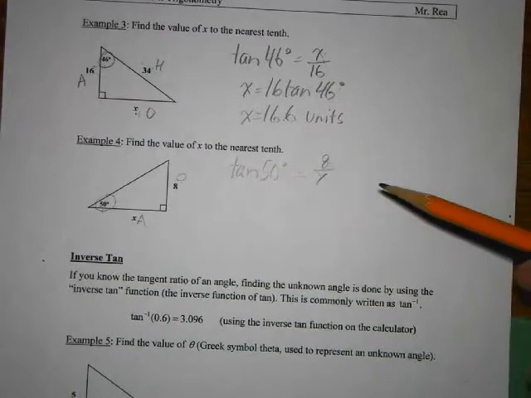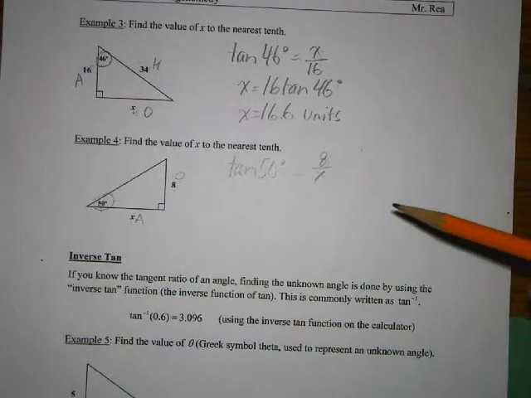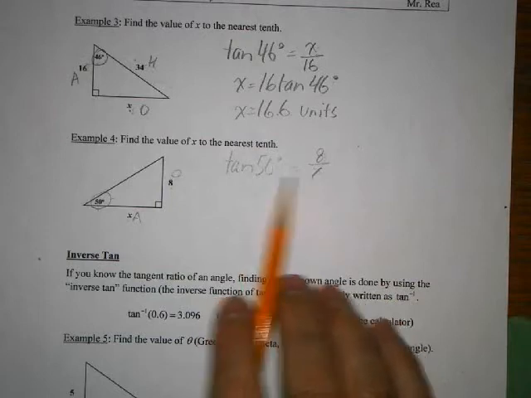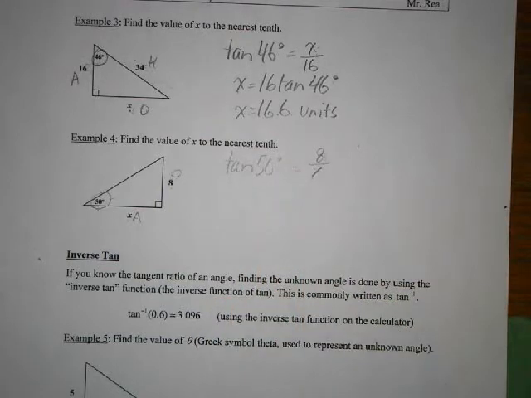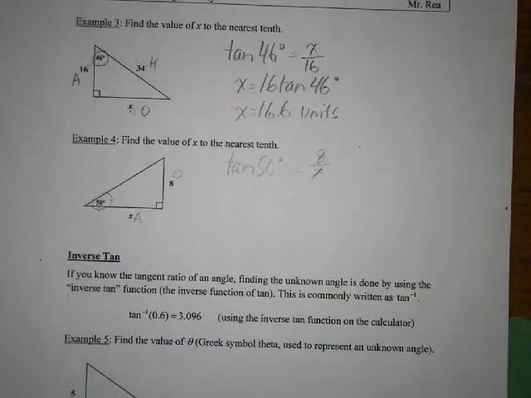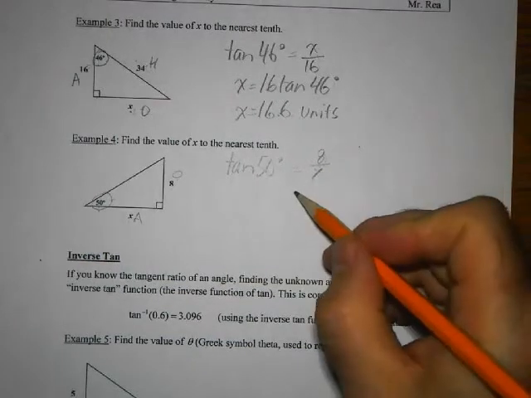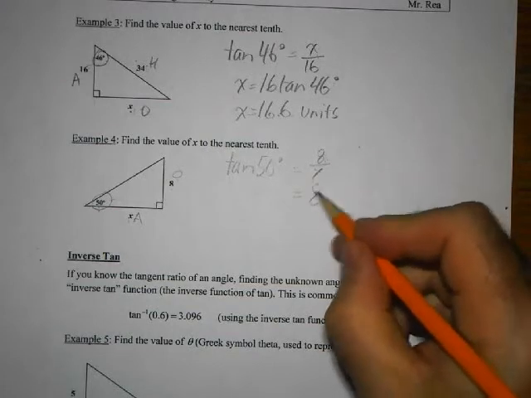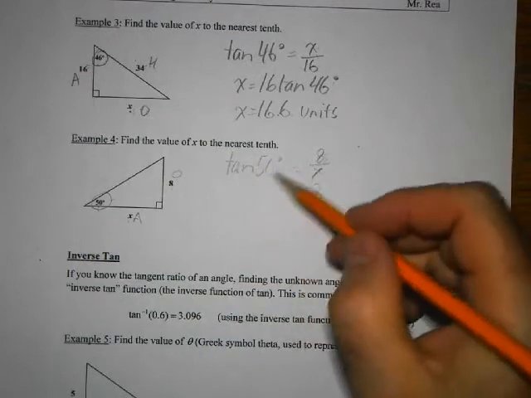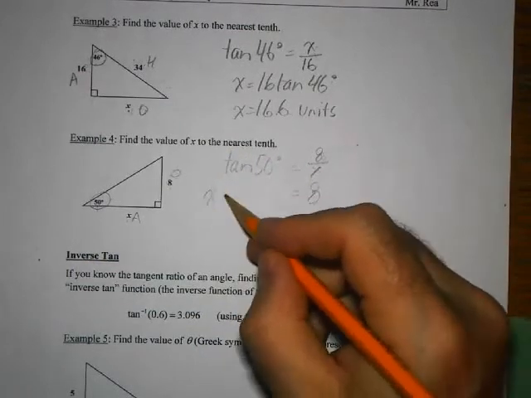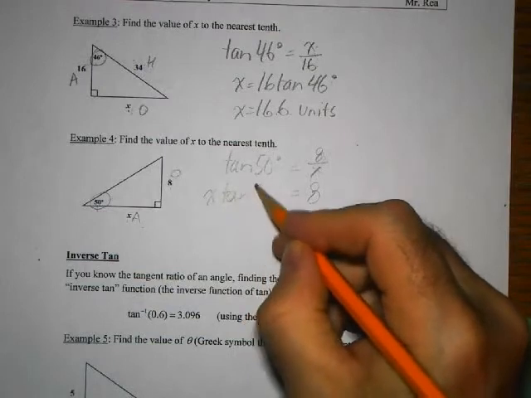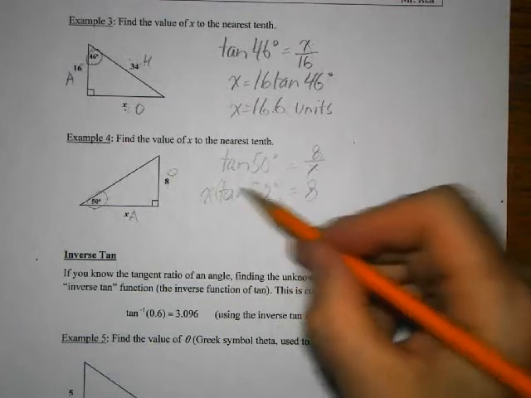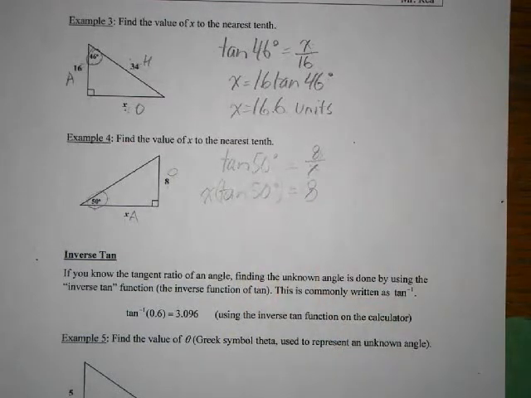So there's a couple ways you can do this. The way that I think works best is we're going to multiply both sides by x, which is something we don't usually do, but in this case it's going to work. If I multiply this side by x, it ends up canceling the x on the bottom, so I just get 8. If I multiply this by x, I just put an x. I multiply tan 50 by x, like that. And remember, the tan 50 is glued together. It's not two separate things. This is a number that we'll figure out in a second.